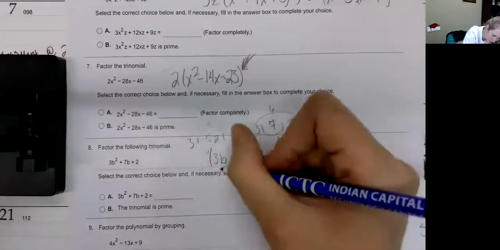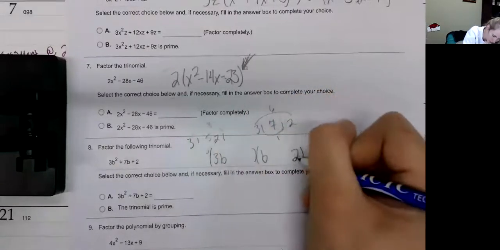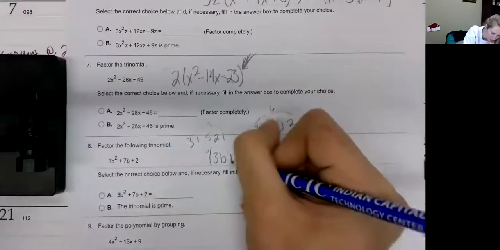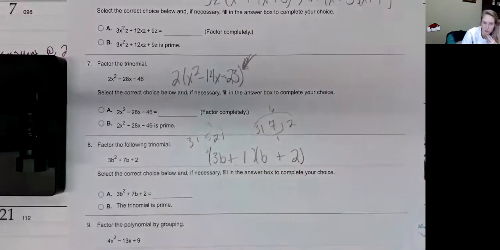So I need to multiply my 3 by my 2 and put a 1 here. They're both positive, so, and that would be my answer.